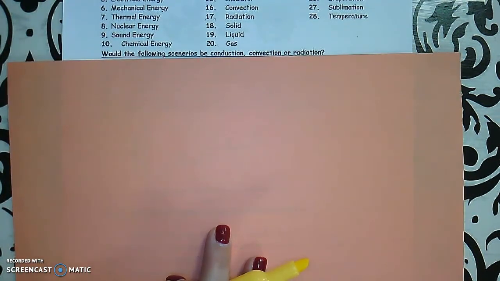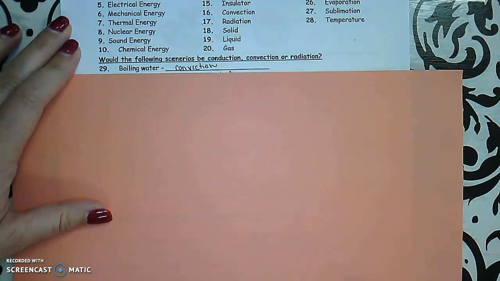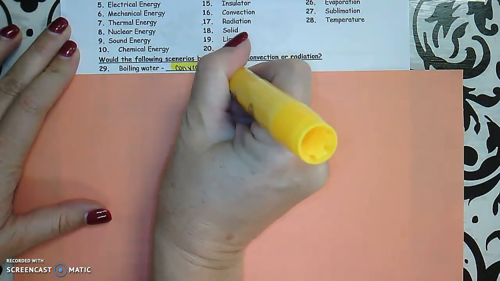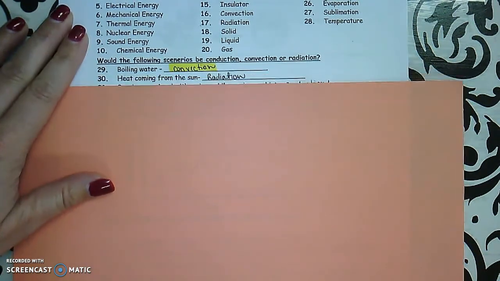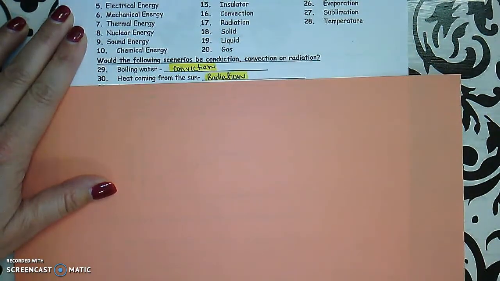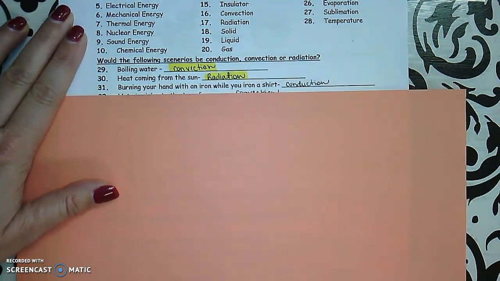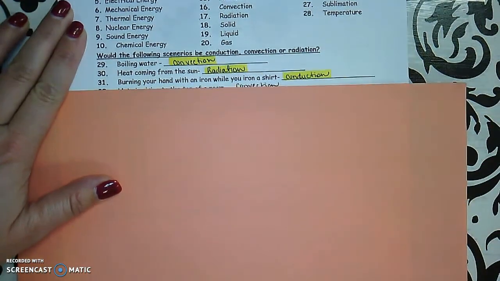So the first one is boiling water, and that is going to be an example of convection. Boiling water is an example of convection. The next one is heat coming from the sun, and that is radiation, heat transfer through waves. Burning your hand with an iron while you iron your shirt, that is conduction. That was direct contact, touching the iron.